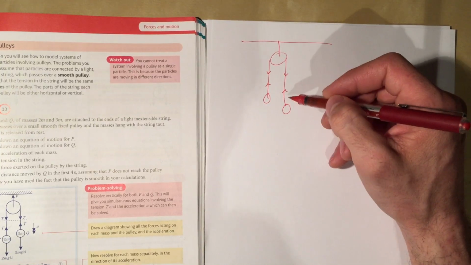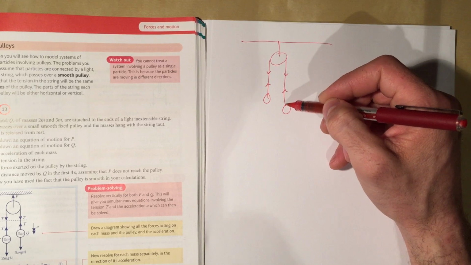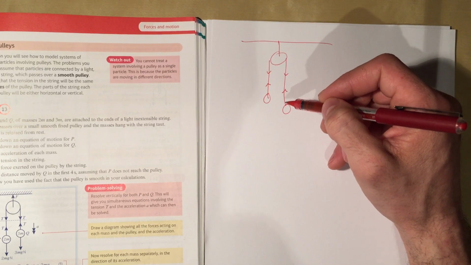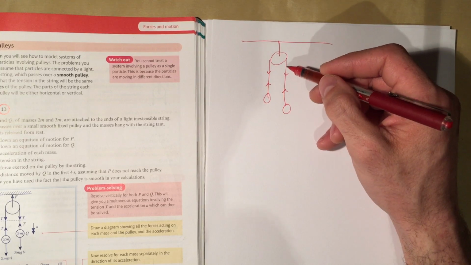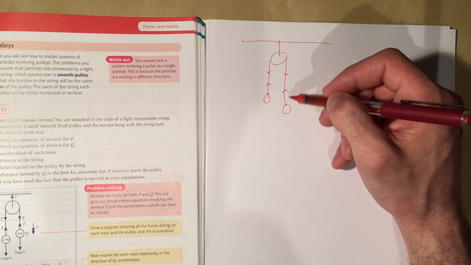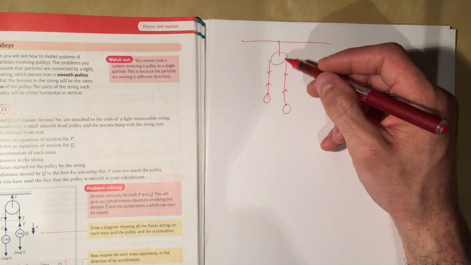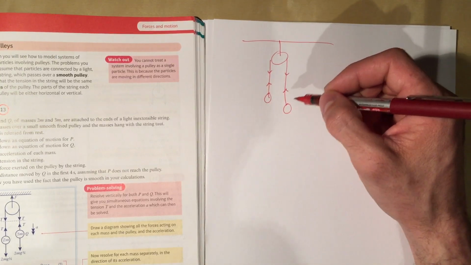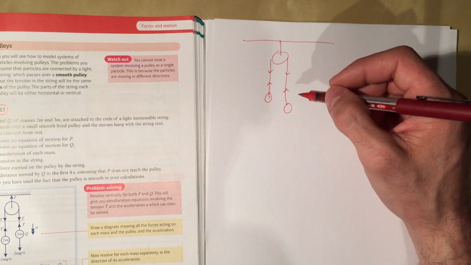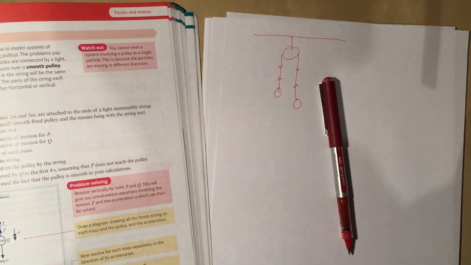If the string's not light, then this bit at the bottom has some mass. So this bit at the top up here is supporting the mass of this bit down here at the bottom, so the tension would be different all the way up the string. And if it's stretching, if you think about a rubber band stretching, the tension is not the same all the way. In fact, I've got one here.